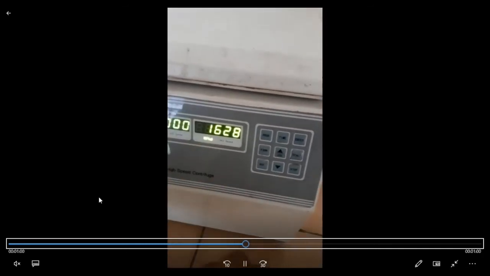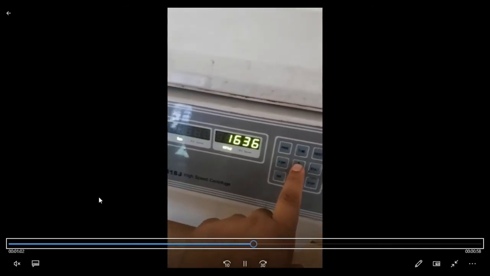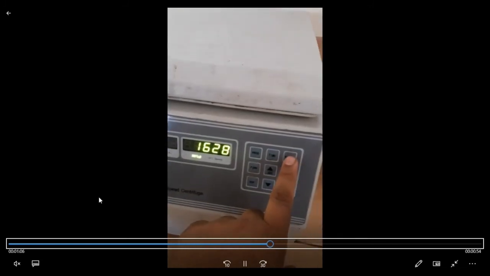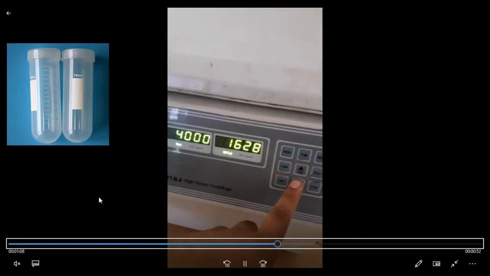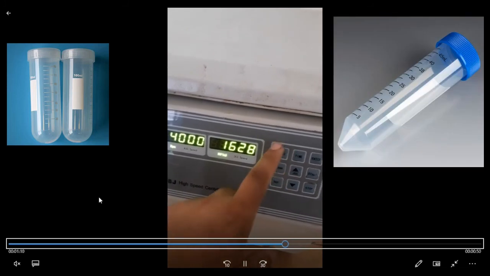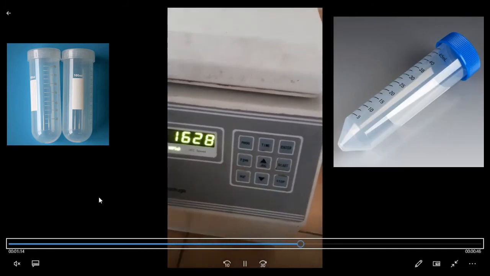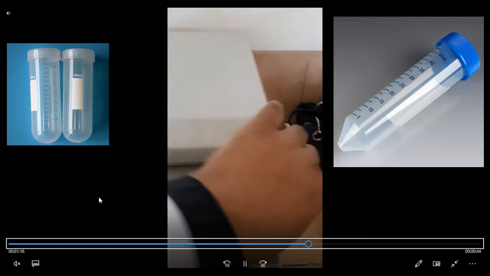The same procedure is done for the RPM button. Push the RPM button and then the increase or decrease buttons, and then enter to set the RPM. After you have done all your procedures and all your input commands, just press the start button.